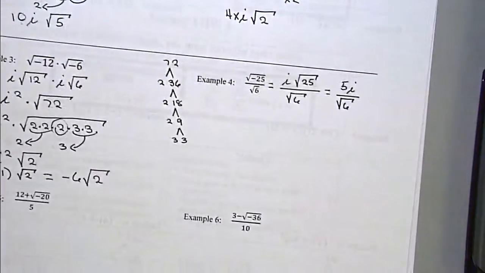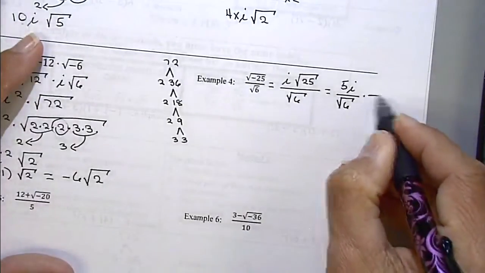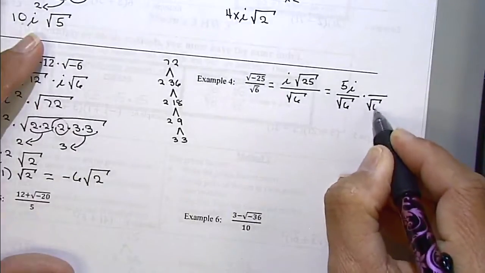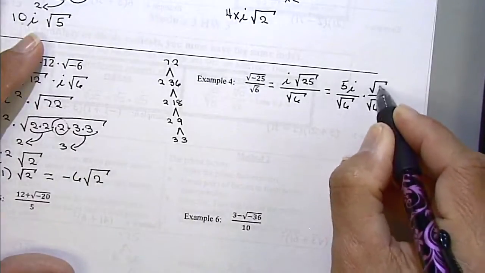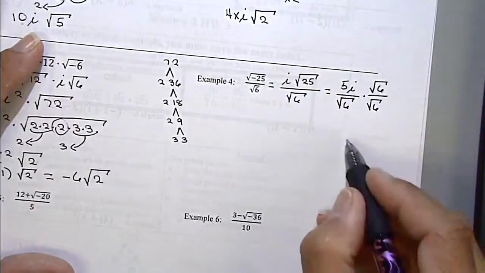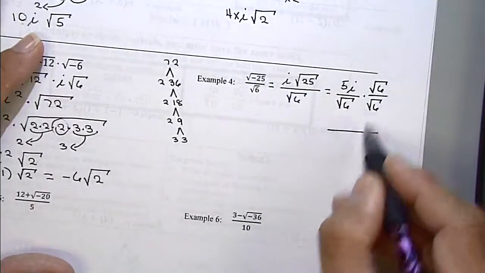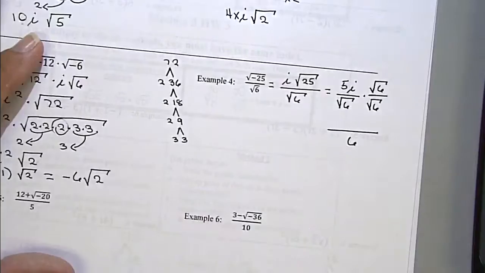Now, we know we can't leave it like that. You don't have any perfect squares inside 6, so it's as simple as it gets. What do you do to rationalize the denominator? Exactly. Exactly right. And now, in the denominator, I have just a 6.